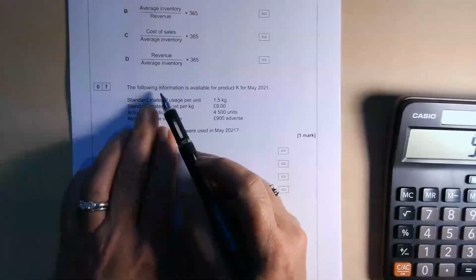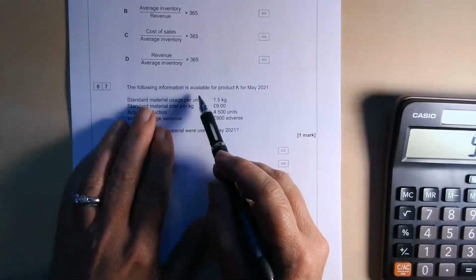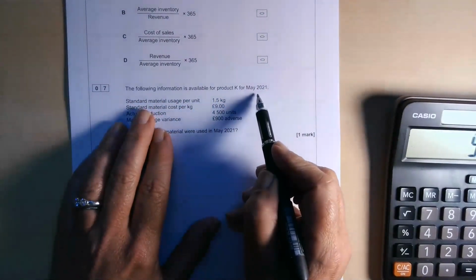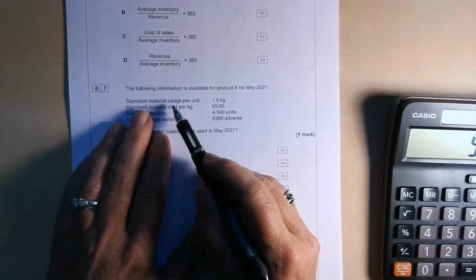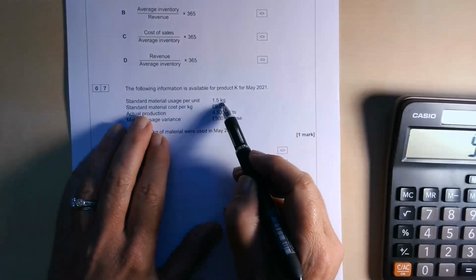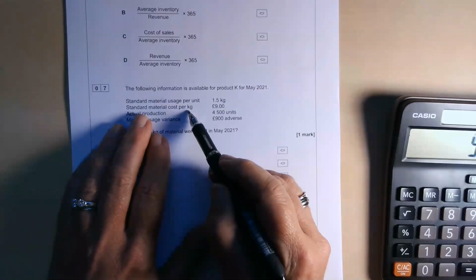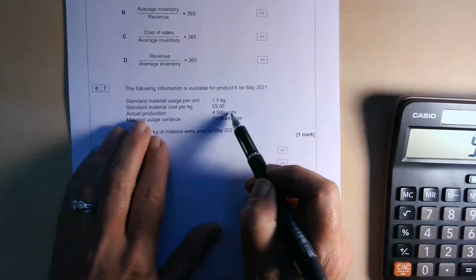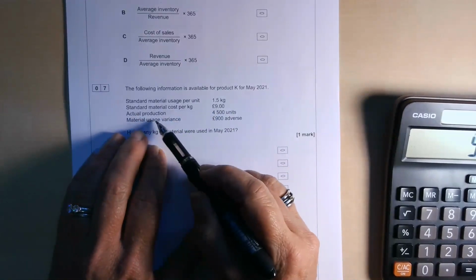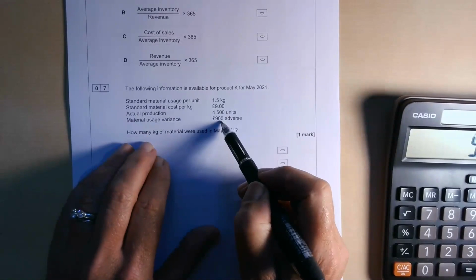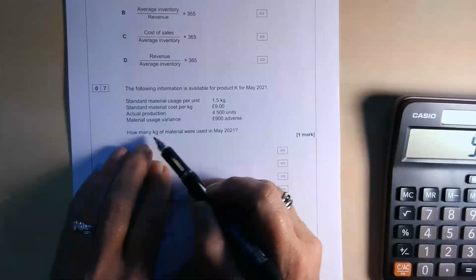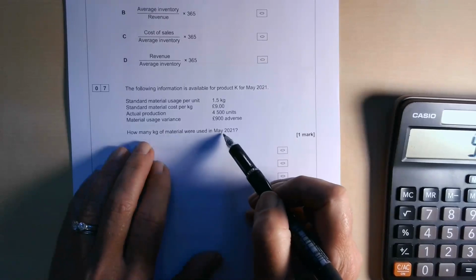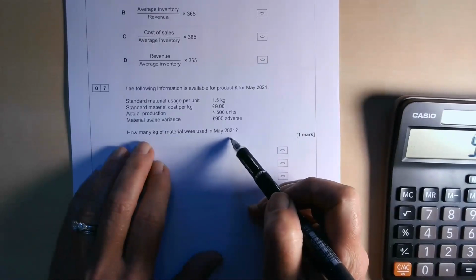Okay, more variances then. They like these, don't they? The following information is available for product K for May 2021. Standard material usage per unit, 1.5 kilos. Standard material cost per kilo is £9. Actual production, 4,500 units. And the material usage variance, £900 adverse. How many kilos of material were used in May 2021?